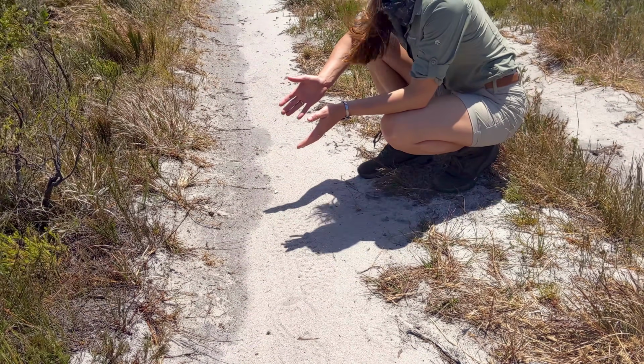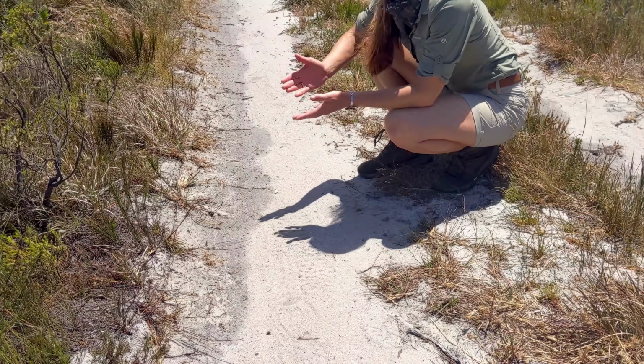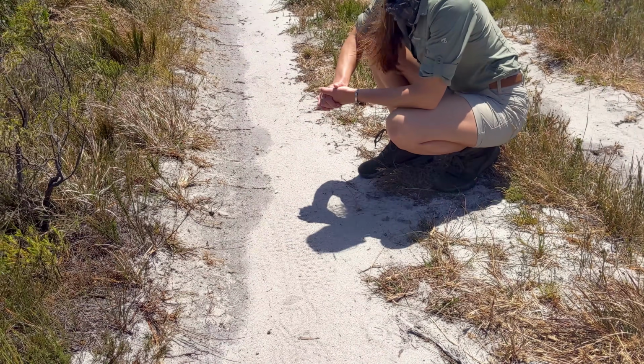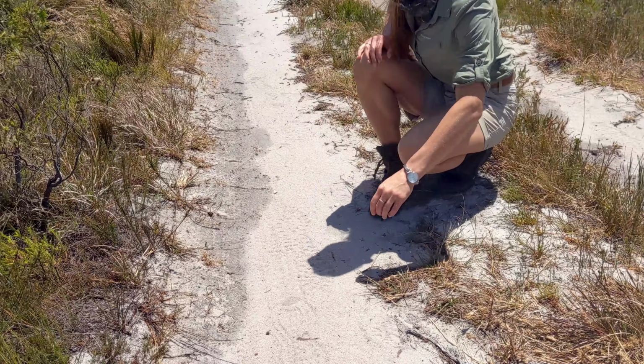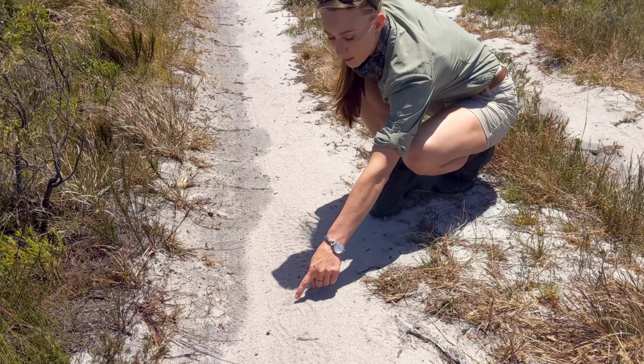If it is a female, what size shoe are we looking at? Probably a similar size to my own. So likely this was a female who came jogging past here this morning. You can see that the toe depression here is still a little bit damp.